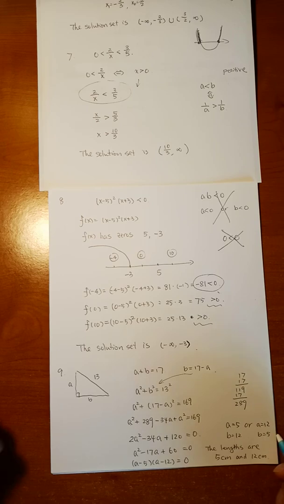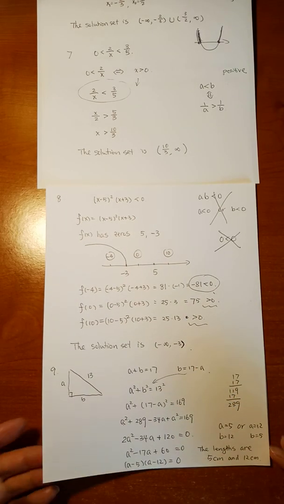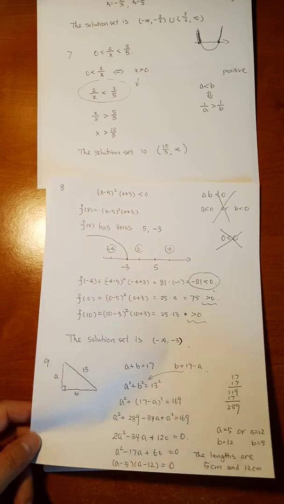So the lengths are 5 cm and 12 cm. Okay, so you cannot just give me the answer based on your memory. If you say I know that 5 squared plus 12 squared is equal to 13 squared, and 5 plus 12 is 17, so that's the answer, that's not correct. You must present the steps. Okay, that's problem 9.